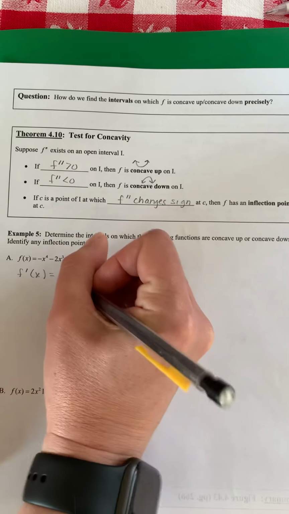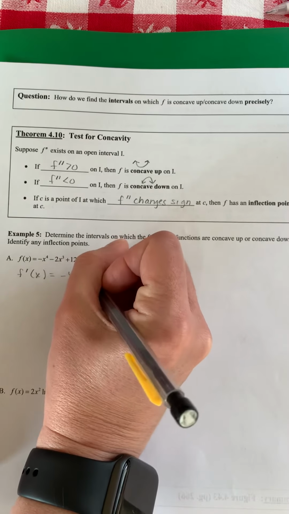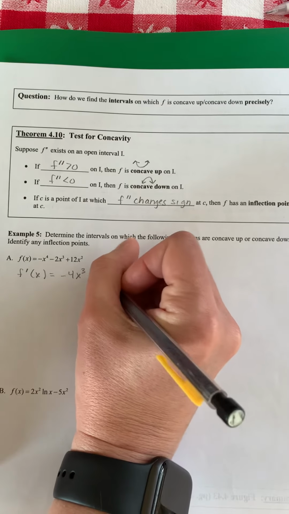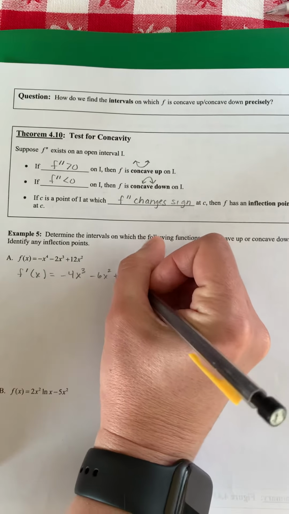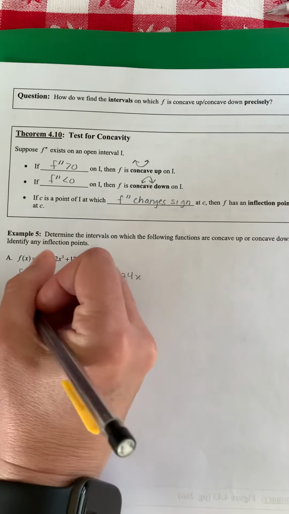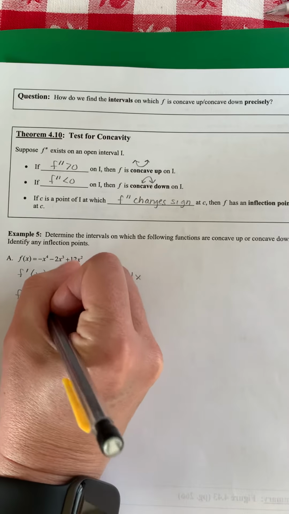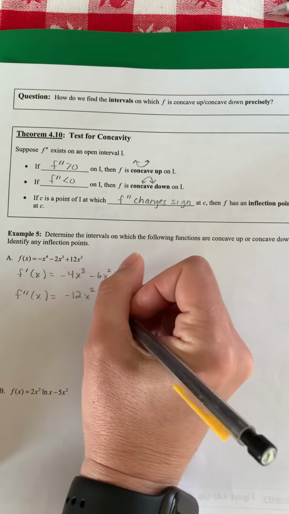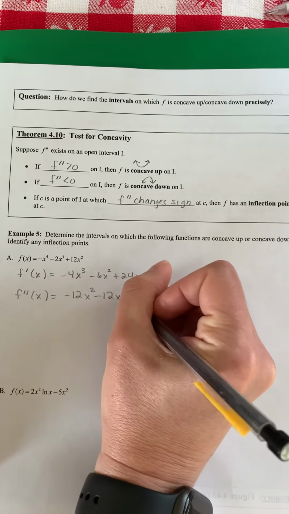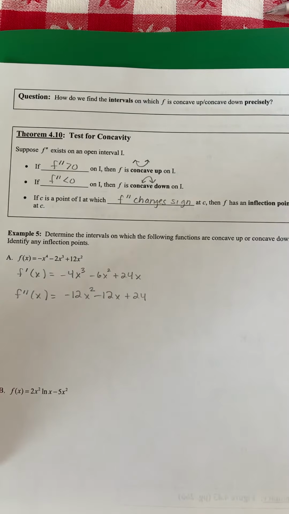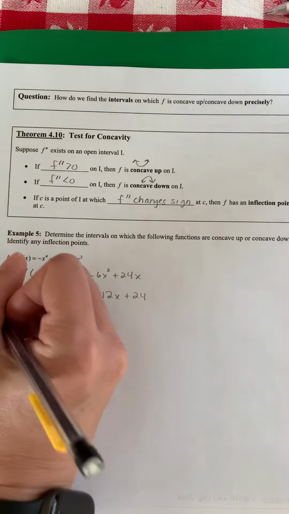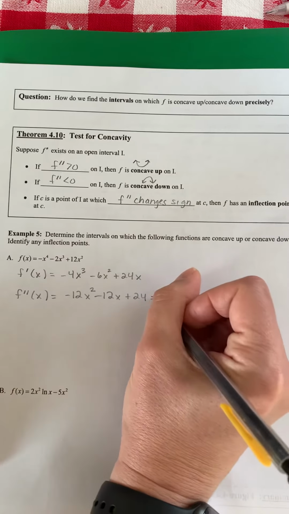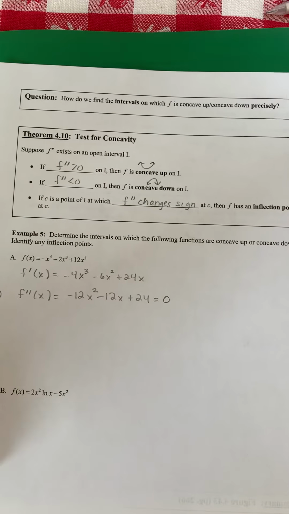Okay, so first up, we need to work our way to the second derivative. So the first derivative here is negative 4x cubed minus 6x squared plus 24x. Okay, and then taking the derivative again, we'll have negative 12x squared minus 12x plus 24. In order to see where the second derivative is positive and negative, we're going to first find where the second derivative is equal to 0 using a little factoring here.